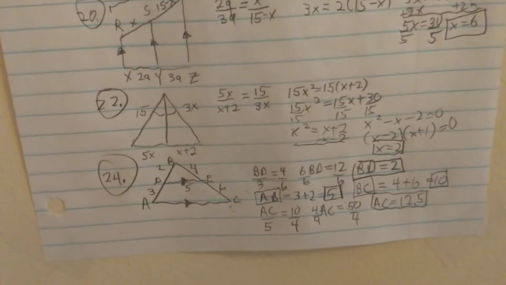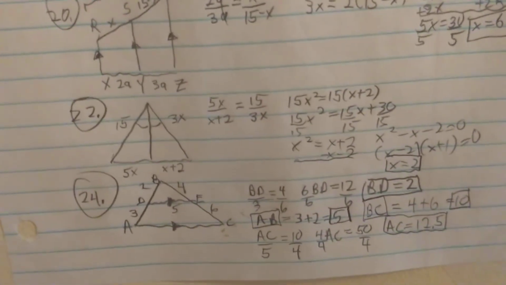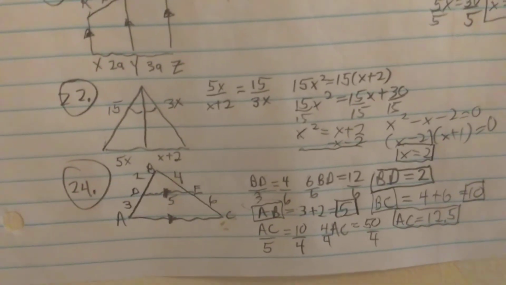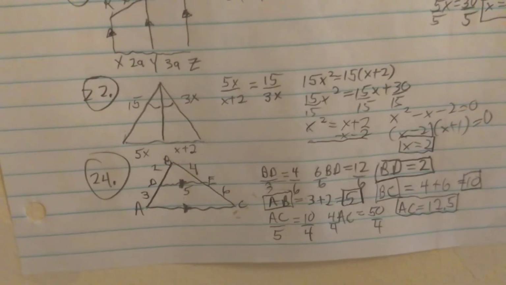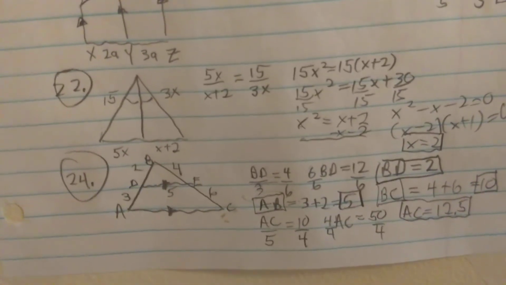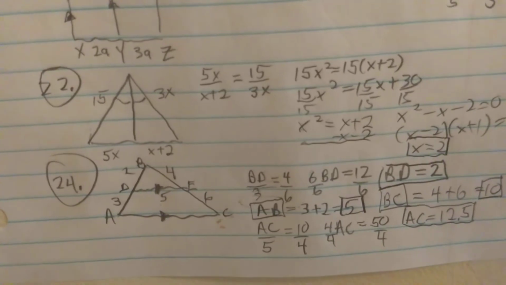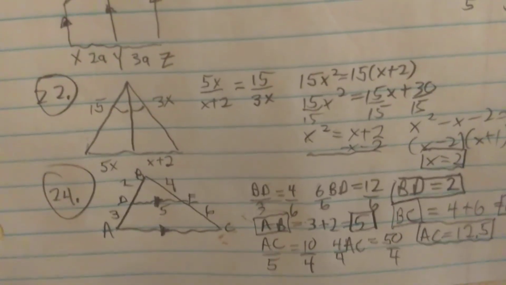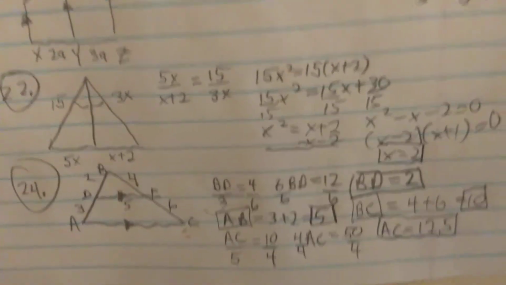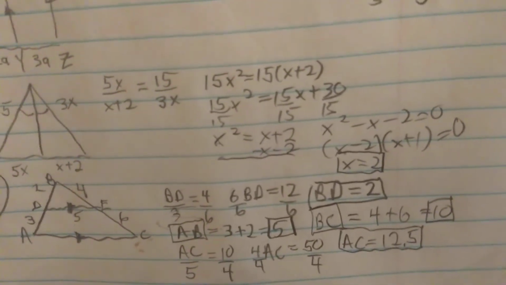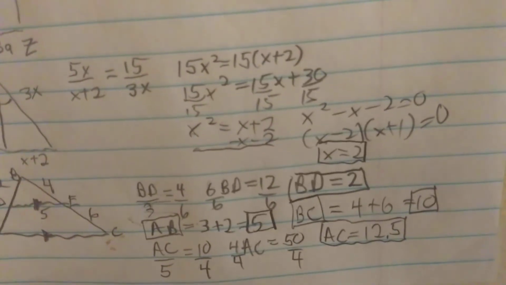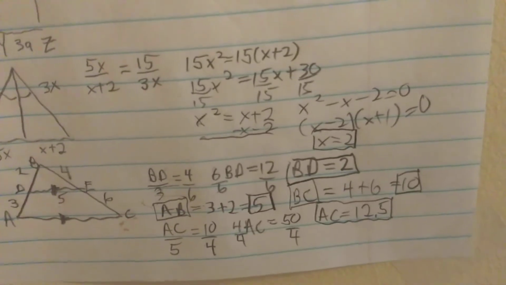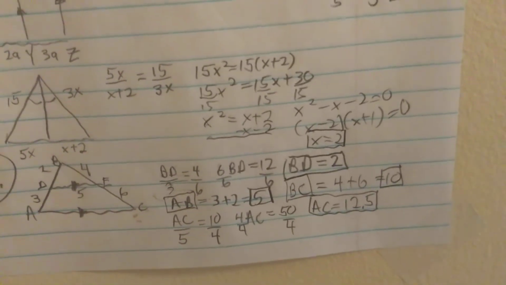On 22, we're told that the bottom breaks apart with the angle being bisected at the top. The two parts on the bottom are 5x and x plus 2. The sides are 15 and 3x. So the triangle angle bisector theorem gives us that 5x over x plus 2 is 15 over 3x. Cross multiplying, 5x times 3x is 15x squared equals 15 times x plus 2. And multiplying through, that is 15x plus 30.